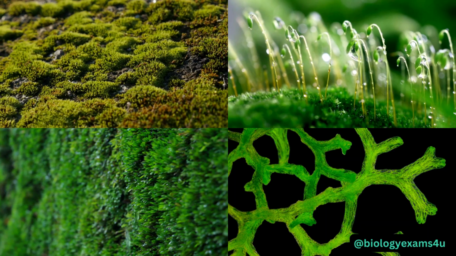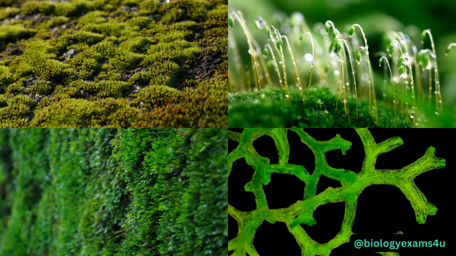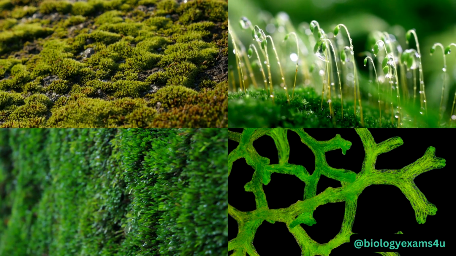First, let us see some bryophytes. Before moving into their characteristics, they form beautiful miniature forests.